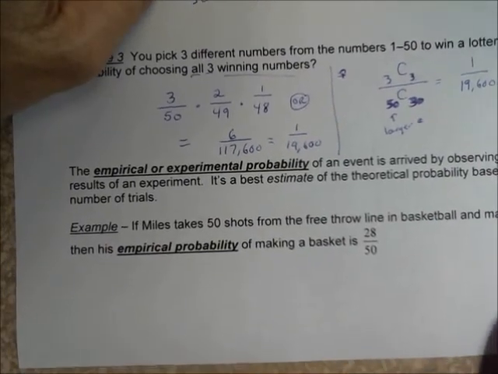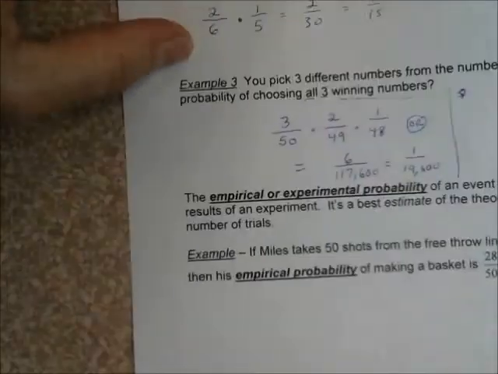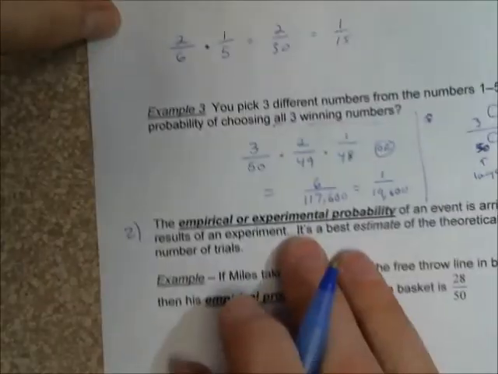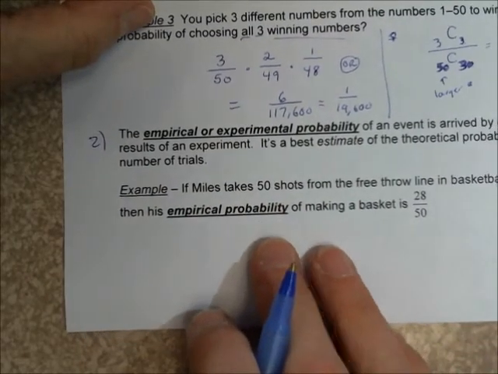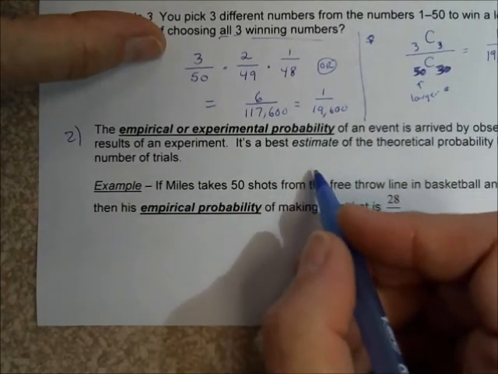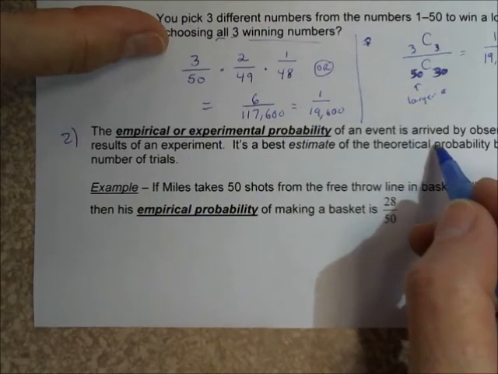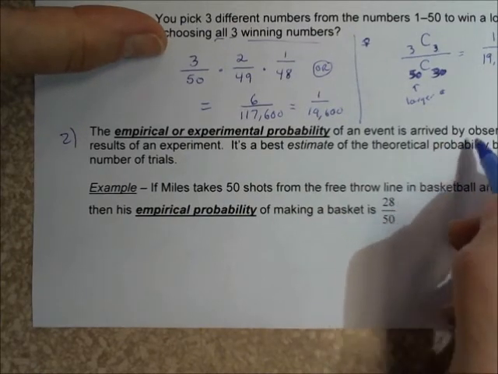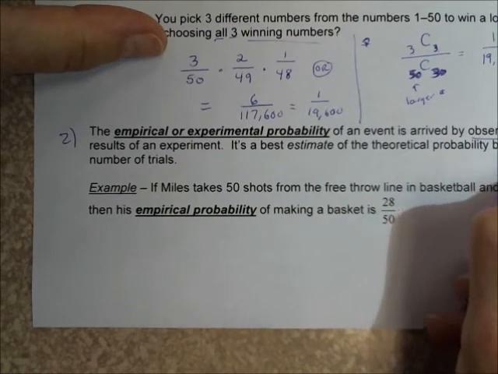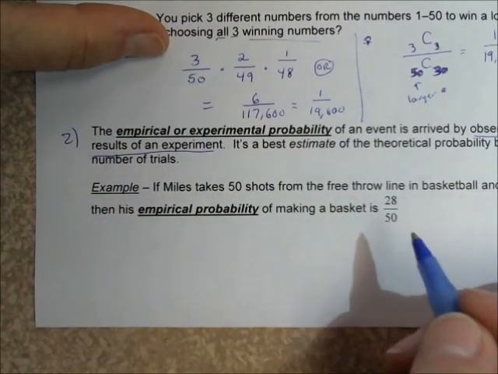Okay, the next thing we're going to talk about is empirical. So this is type number 2. If type number 1 was theoretical, type number 2 is empirical probability. So the empirical probability is the probability of an event by observing the data or the results of an experiment.